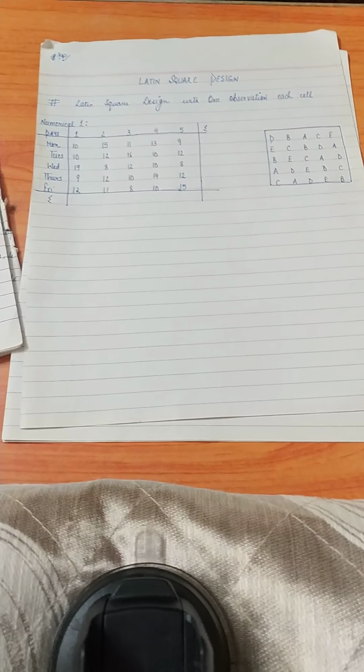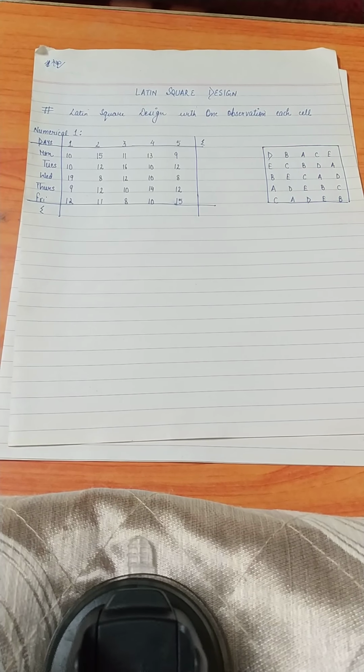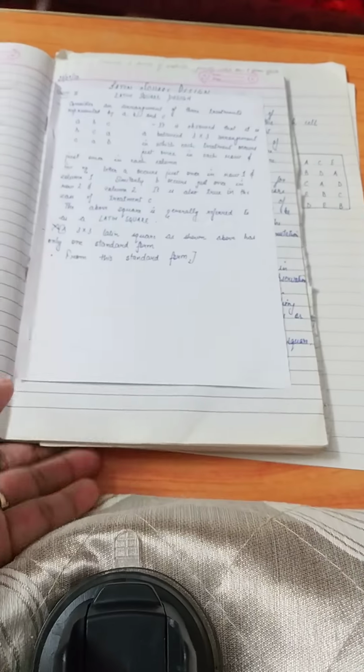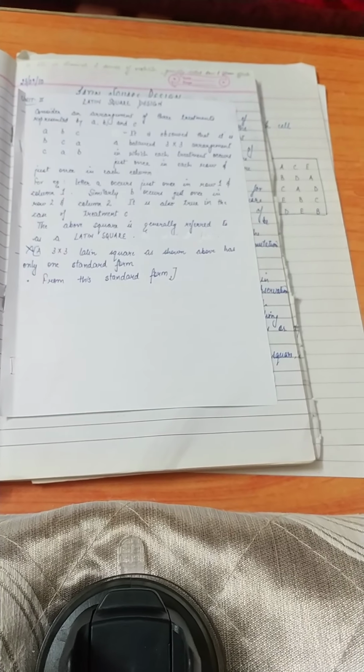I would want that you open your notes side by side so that the things will be more clear to you. So these were the notes that I have uploaded on the portal. So Latin square design.